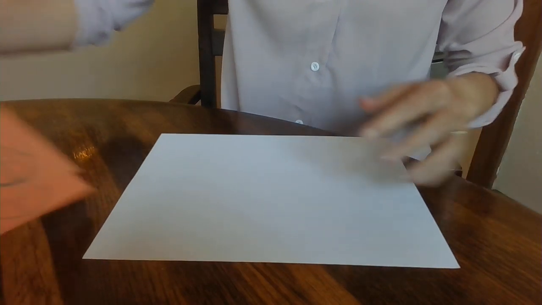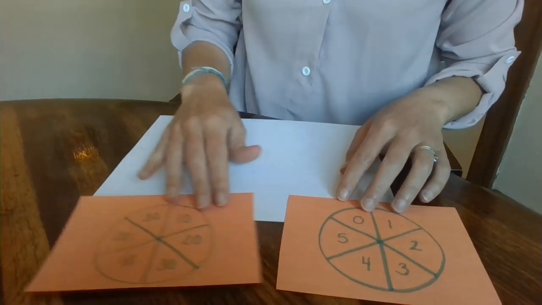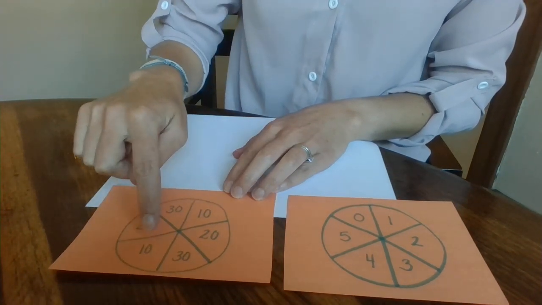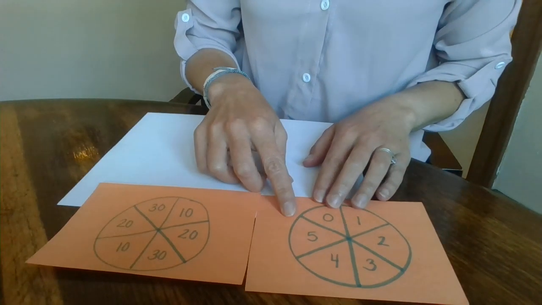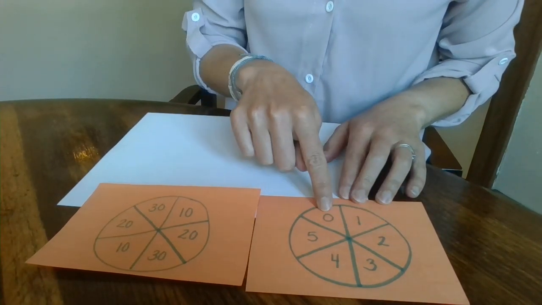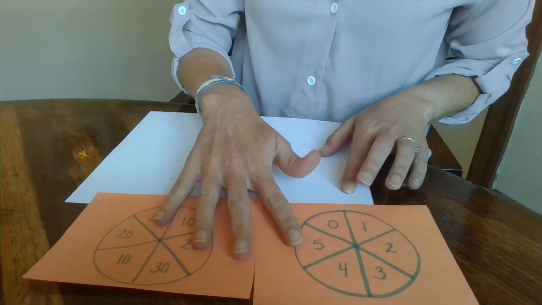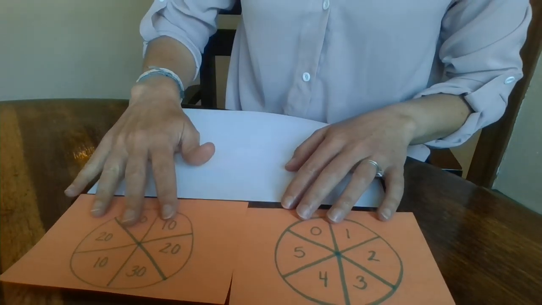So you would need 2 spinners to do this activity. You'll need a 10 spinner, and on the 10 spinner, you notice there are 6 parts, and it goes 10, 20, 30, 10, 20, 30. And then on the 1 spinner, there are also 6 parts to the circle, and it's just 0, 1, 2, 3, 4, and 5. So you can draw those on paper when you want to play this activity as well.